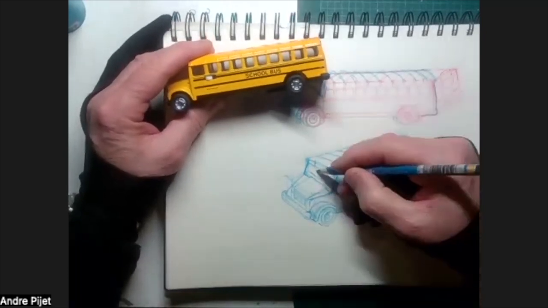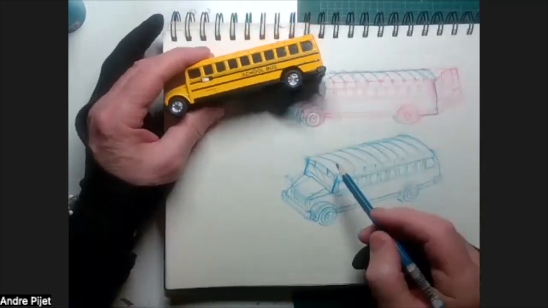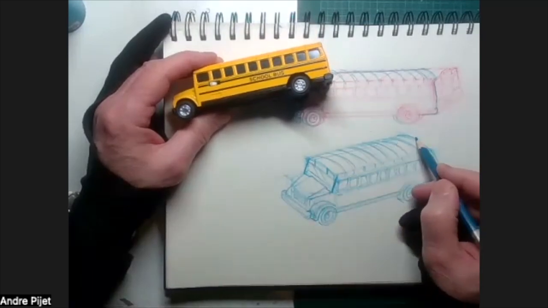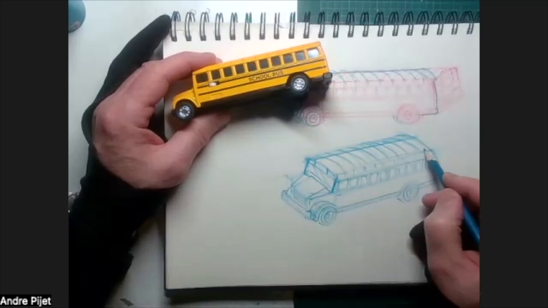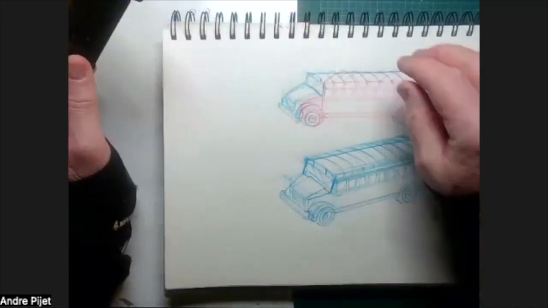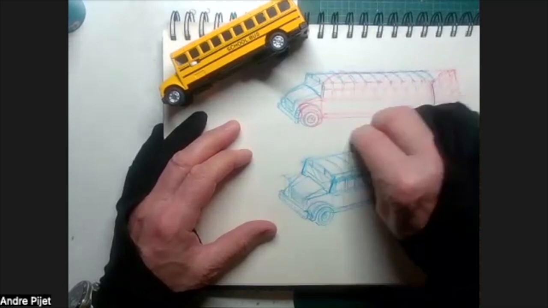OK, voilà. Donc, disons, voyez-vous, ici, le toit, c'est un peu trop haut. On supposait avoir légèrement, parallèlement, ça va être ici, voyez-vous? Voilà. Donc, parallèlement, ça va être plus ou moins ici. Donc, on peut bien sûr corriger cette partie.